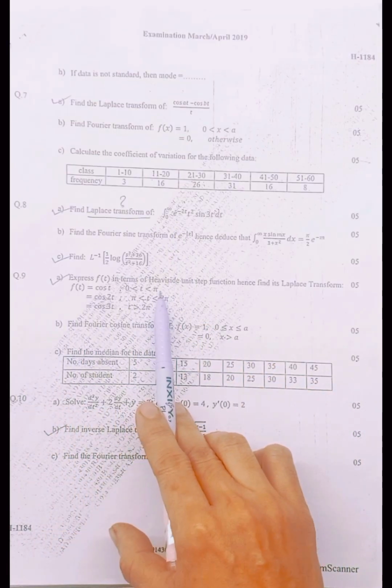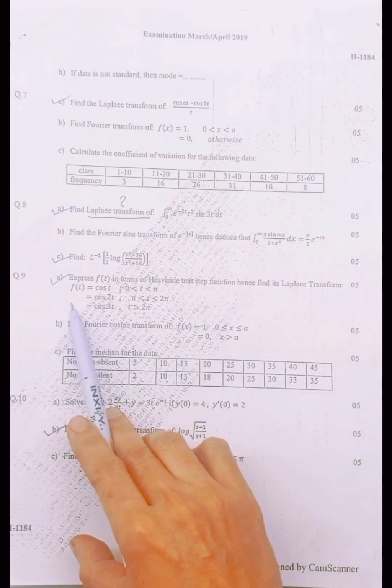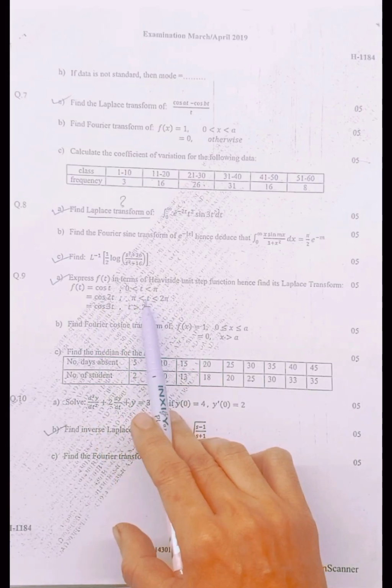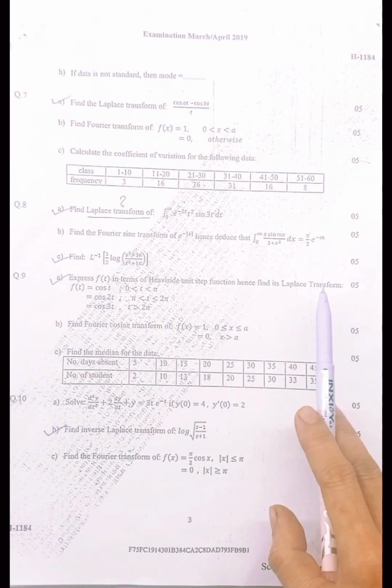Now the next question is question number 9a. Express f of t in terms of Heaviside unit step function. Hence find its Laplace transform. F of t is cos t, t runs from 0 to pi; cos 2t, t runs from pi to 2 pi; and cos 3t, t greater than 2 pi. Asked for 5 marks. Let's solve this question.